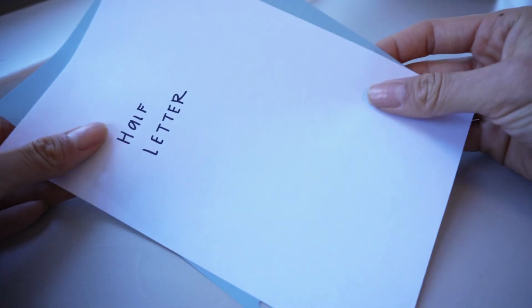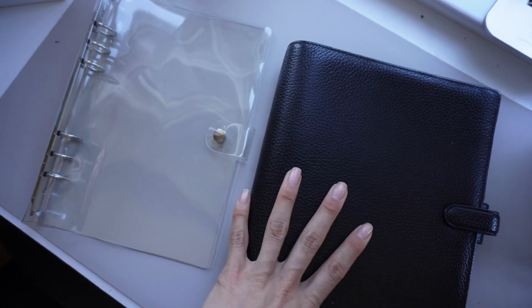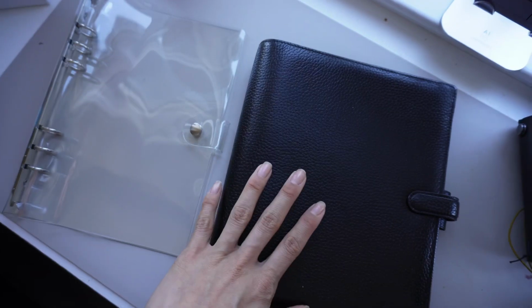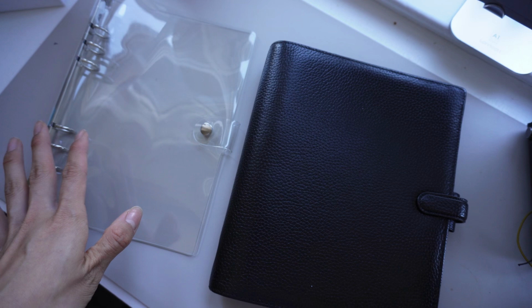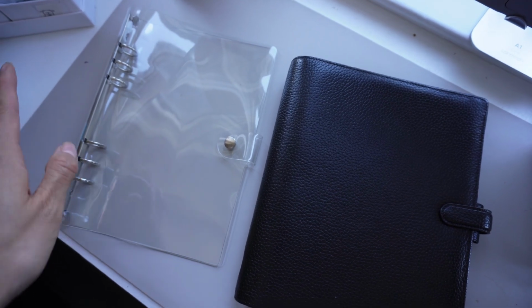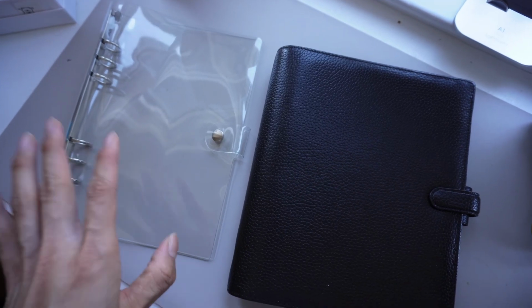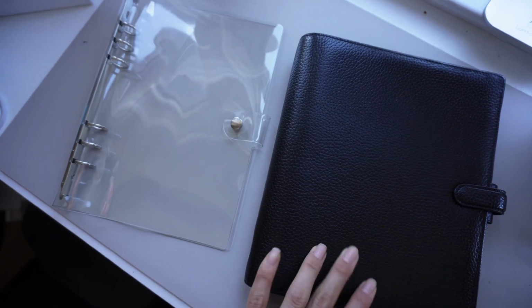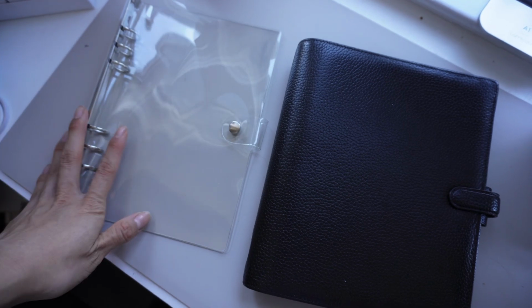Okay, so now let me show you some different cover options. With cover options, obviously there are just so many different options that I can't go through all of them, but I'm going to share with you two basics and a couple of alternatives that are my favorites and my go-tos, which I think are amazing for beginners or people who have been planning for a long time. I'll link everything down below in case you want to get one. And if you want more options, you can always message me on Instagram or in the comments and I'll give you even more options.